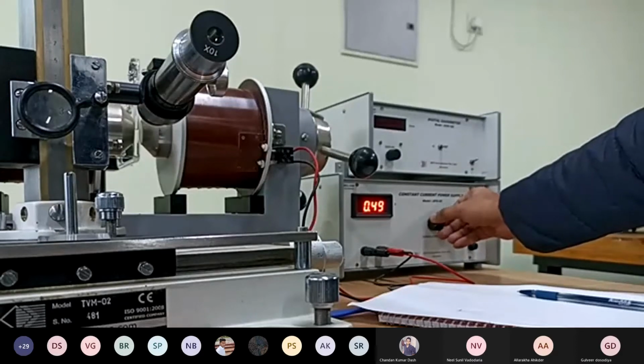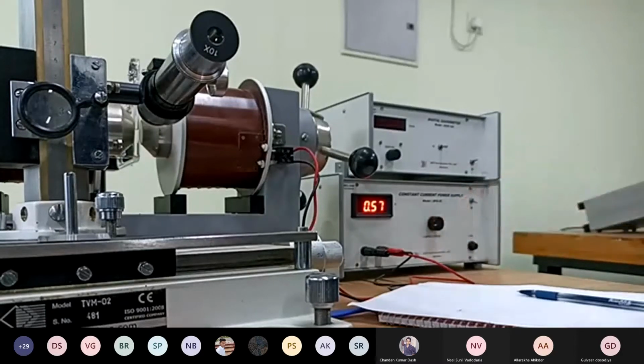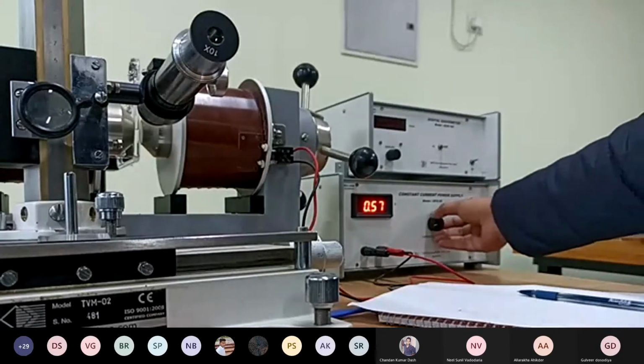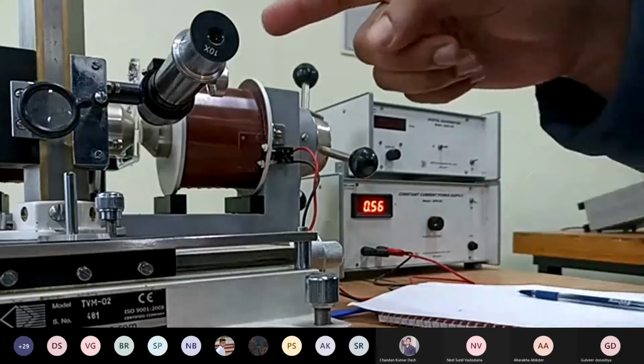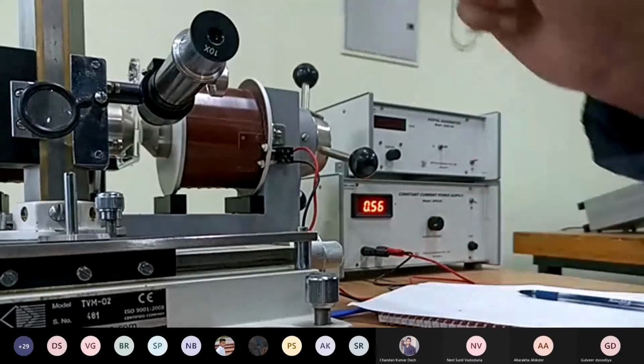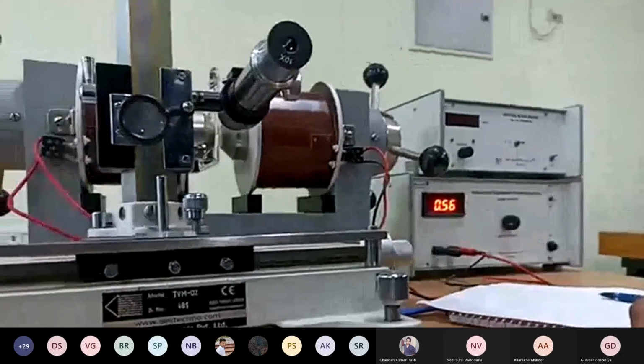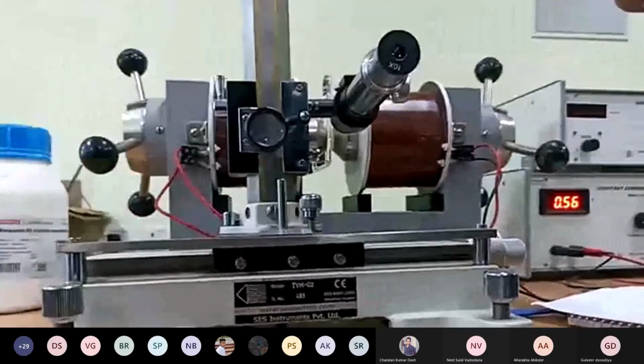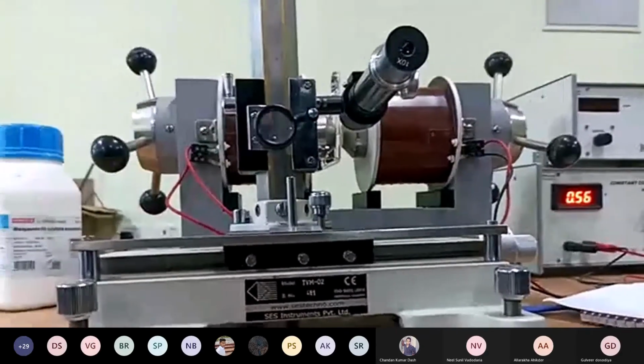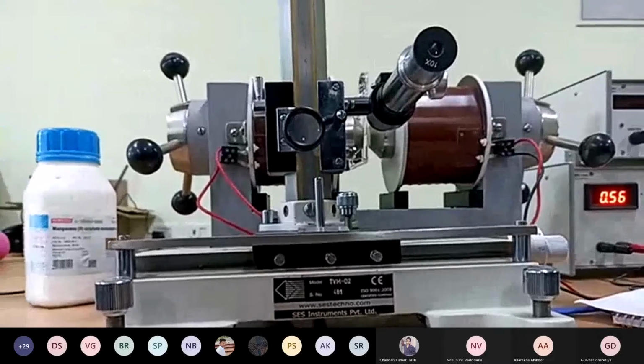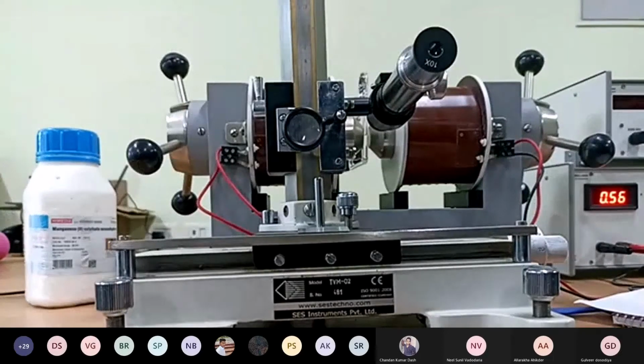So the current is now around 0.5 ampere. And we'll see here the rise in the height of the tube. Okay. It is very difficult to show it again and again, so we'll assume that it is moving.